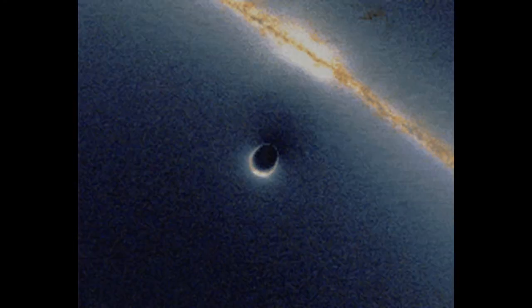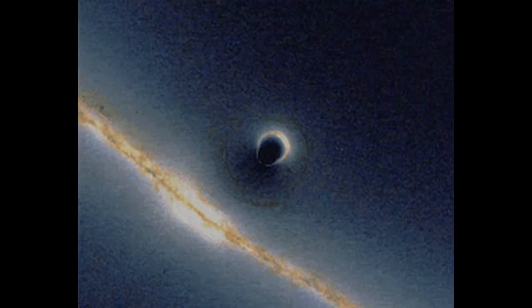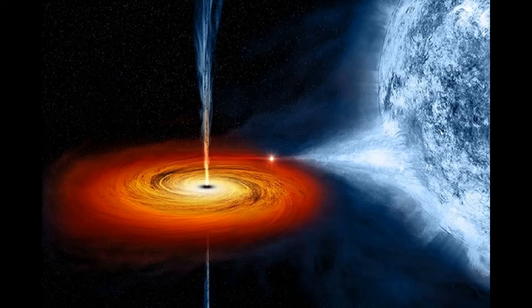Here's a quick little video showing the gravitational lens effect of an object passing through or around a black hole. The last thing I'd like to leave you with is just an artist's interpretation of what it would look like if a star was to be consumed by a black hole.